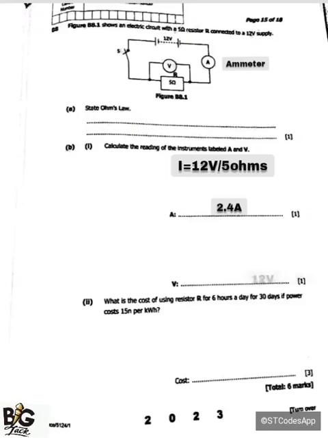Then the next one, Roman number 2, is saying, what is the cost of using resistor R for 6 hours a day for 30 days if power costs 15 ngwe per kilowatt?